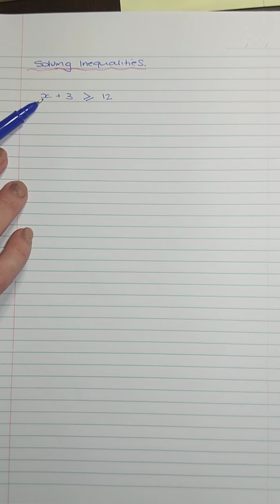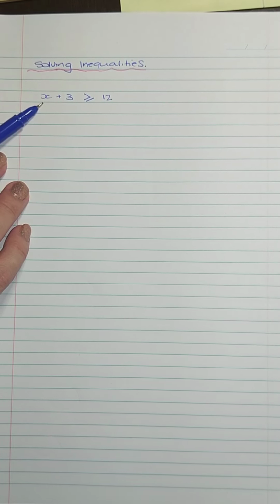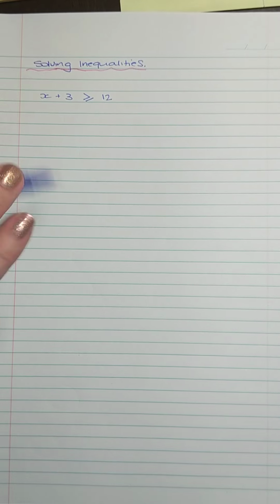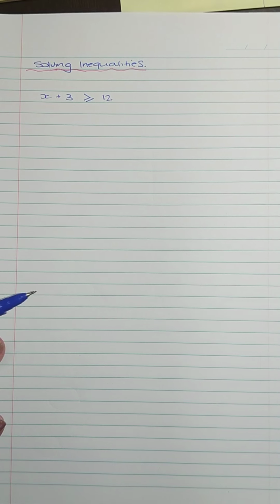All right, so we are still trying to get x by itself. So we can look at this as if it is a set of scales also, although the scales are not going to be equal all the time, but we're still going to use inverse operations, or the opposite operations, to solve it. So let's have a look.